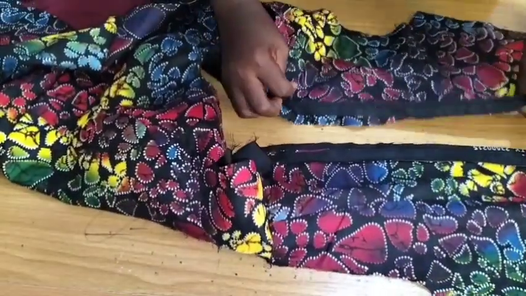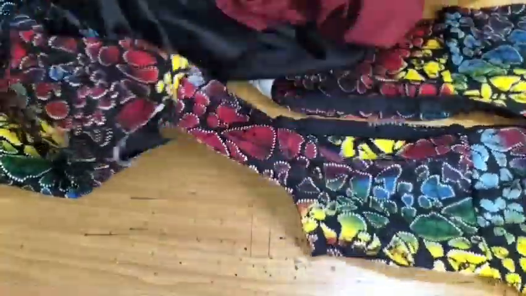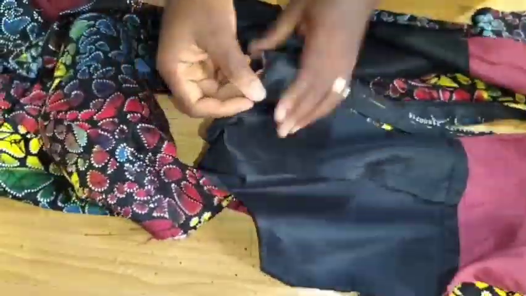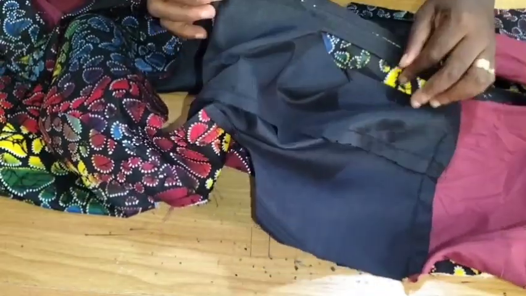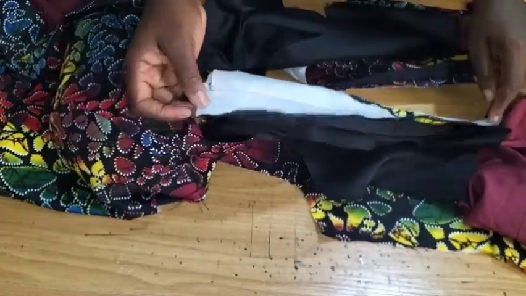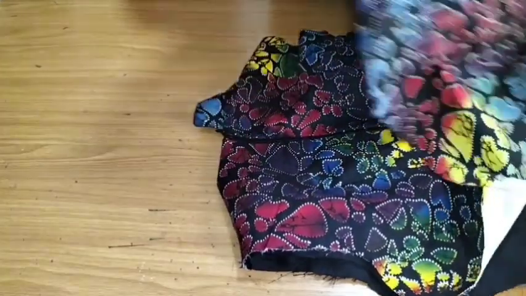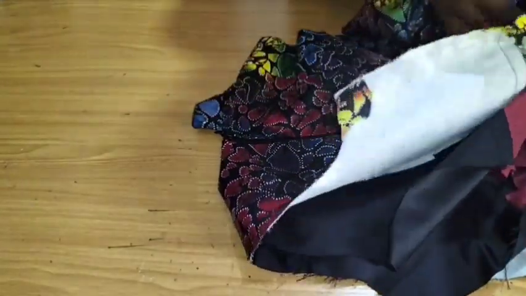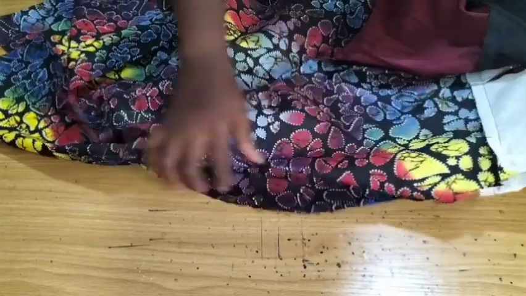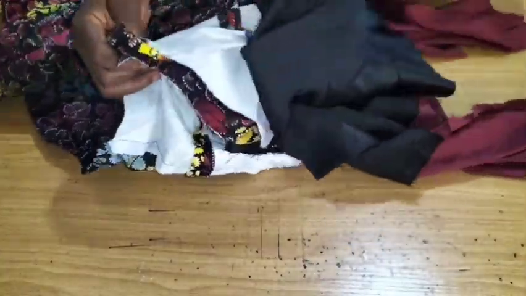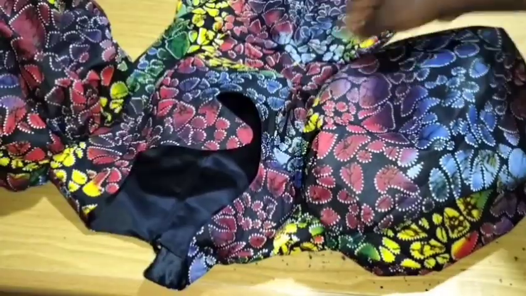So the zip is ready. I'm going to turn my lining with the zip, as you can see. So this method is called the perfect inseam finishing. Here you can see the inseam finishing of the zipper line. Now we are going to sew the side of this dress. So I'm sewing fabric to fabric and lining to lining. After joining the side of this dress, the dress is ready right now.